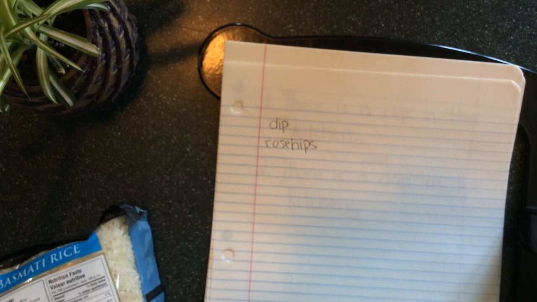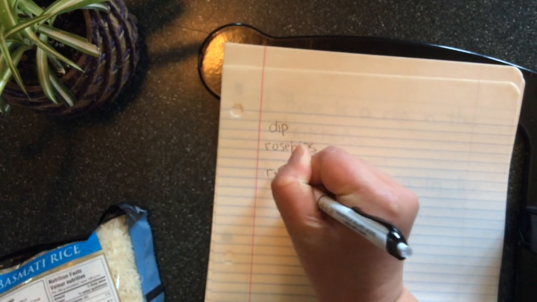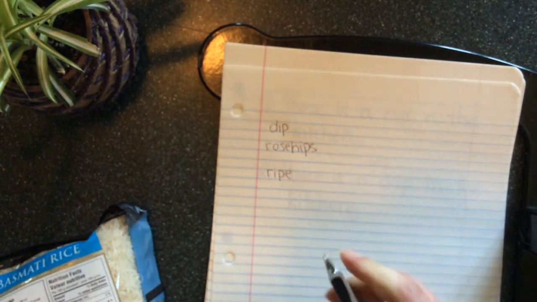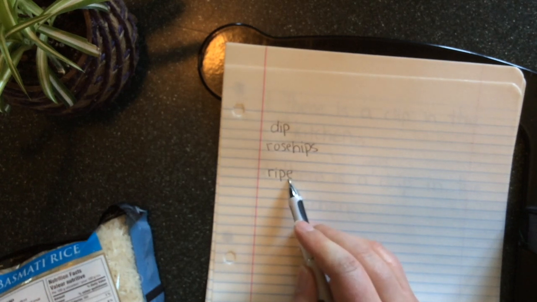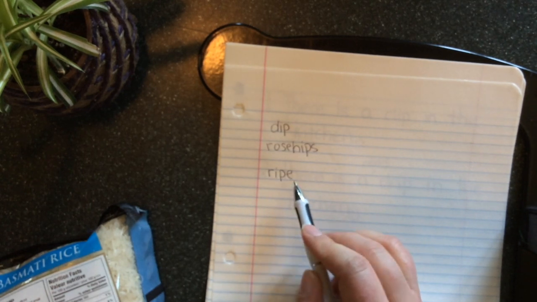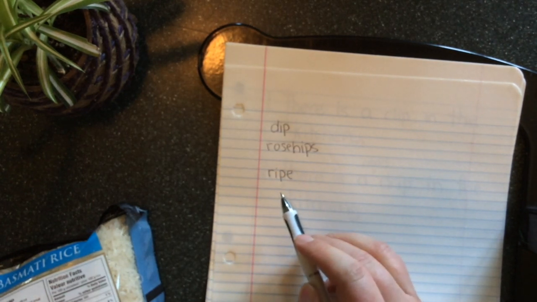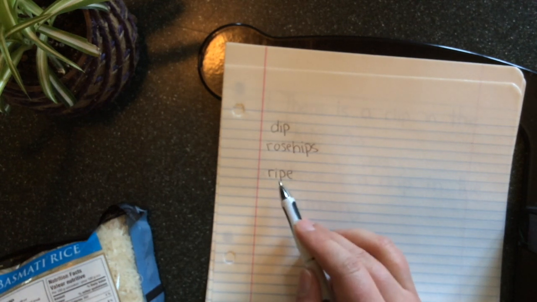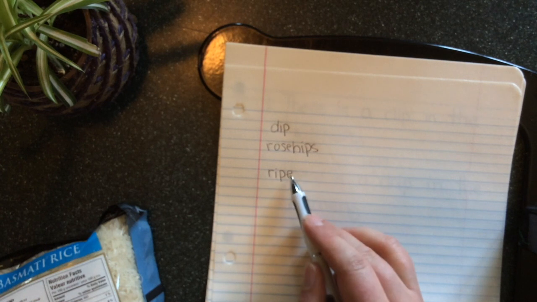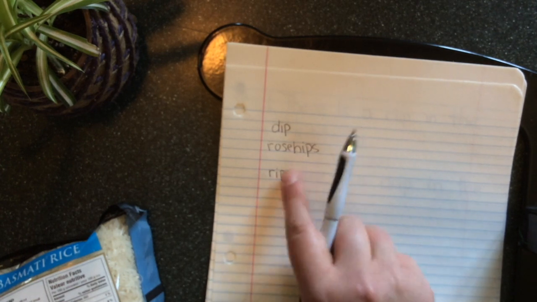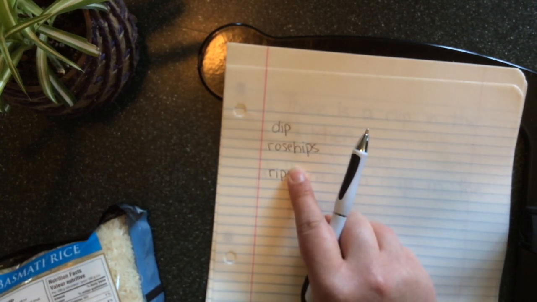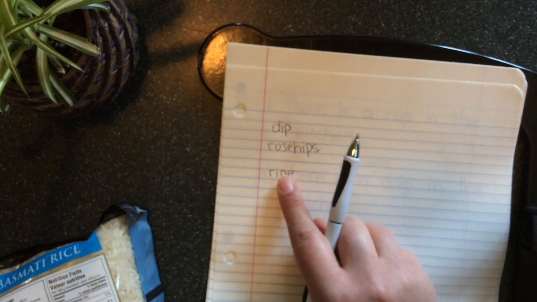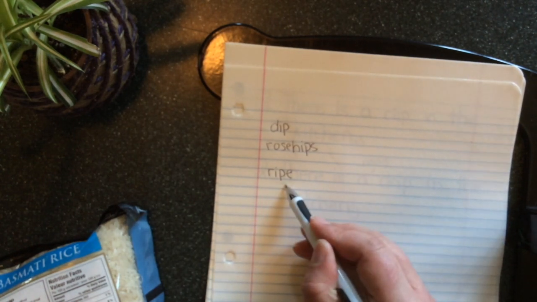I will note that your child might find something like this. So this has the IP in it, but the word is ripe. So this is just an awesome chance for you to talk about how an E can make a vowel sound different. And so here we have ripe because of this E, but if there wasn't the E, it would be rip. So though it's not an IP word, it does have the IP sequence in it.